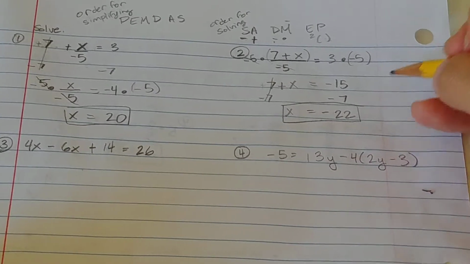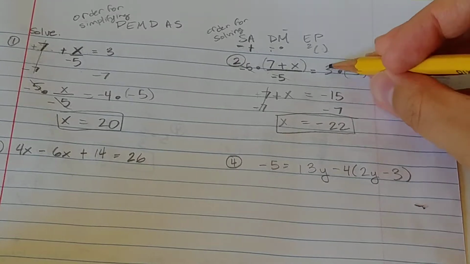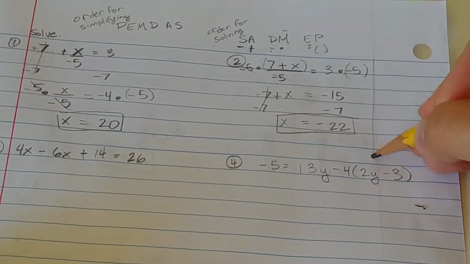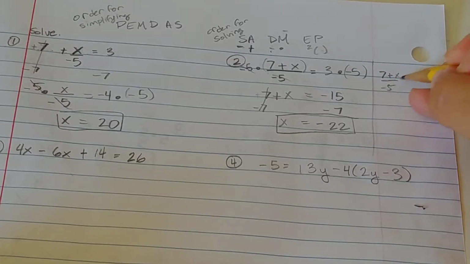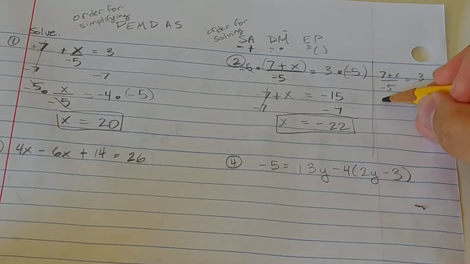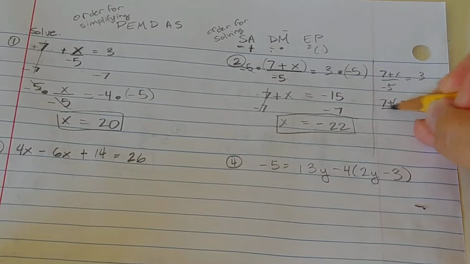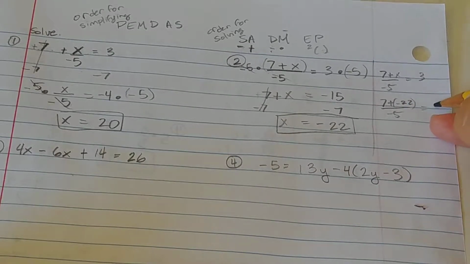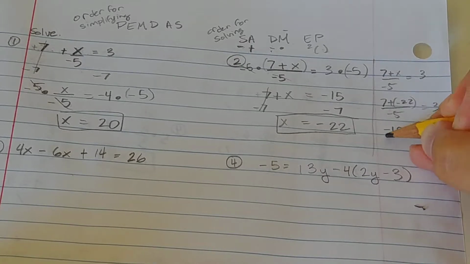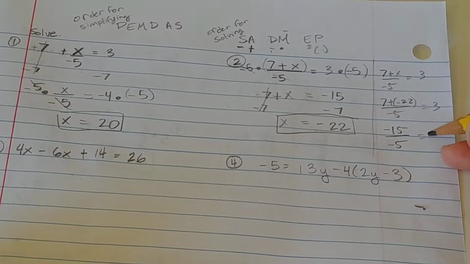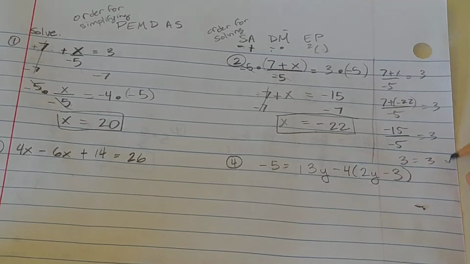And we can check that if you'd like. Okay, plug it in and you should get 3. Here, let's do a quick check. 7 plus x over negative 5 equals 3. Plug in the negative 22. 7 plus negative 22 over negative 5 equals 3. 7 minus 22 is negative 15 over negative 5, which is positive 3. Ta-da! You see that? Works out.